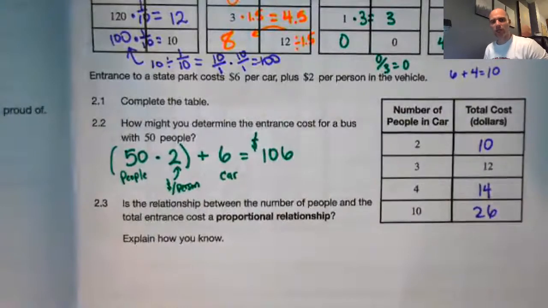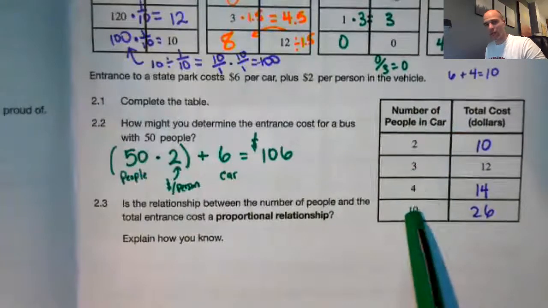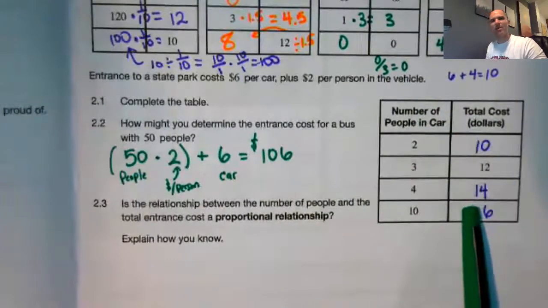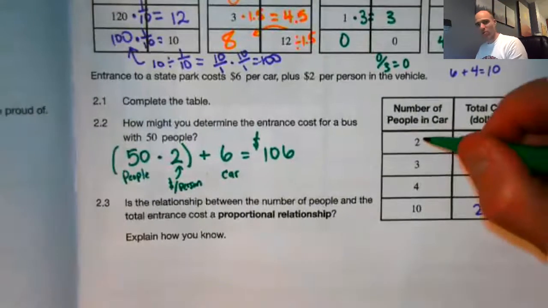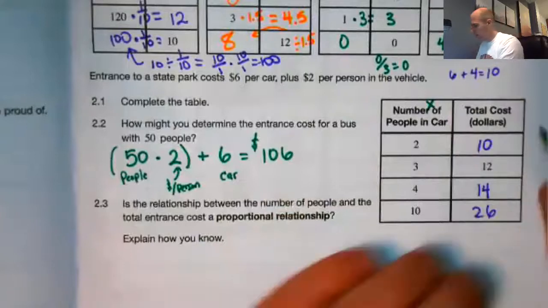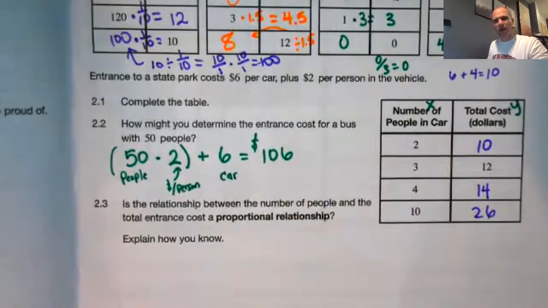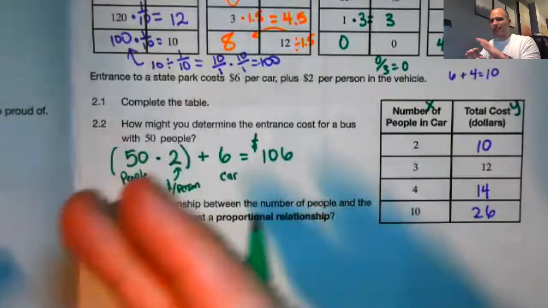Is the relationship between the number of people and the total entrance cost a proportional relationship? I'm not sure. Well, I know that if it were a proportional relationship, then the ratios between the number of people in the car and the cost would have to stay the same. There would need to be a constant of proportionality, this number, k, that if I take the number of people in the car, which let's label this as x, we'll make the stuff in our left column x and the stuff in our right column y. I should be able to take any x value, multiply it by this special number, the constant, and get the y values. And if that doesn't work, then it's not proportional.